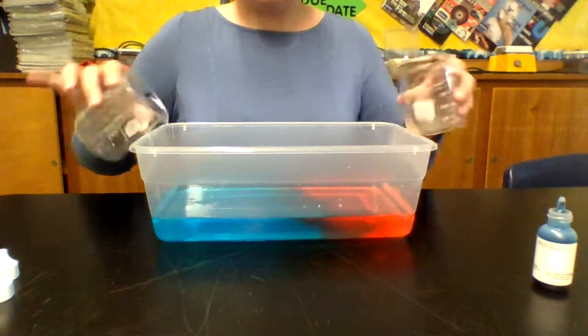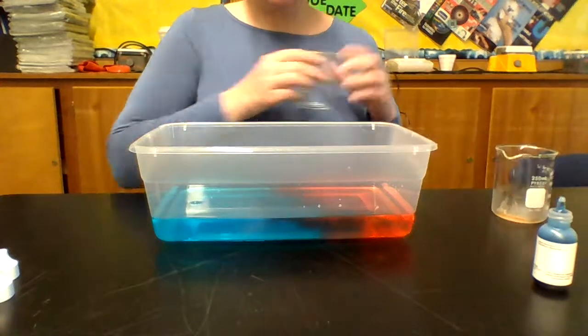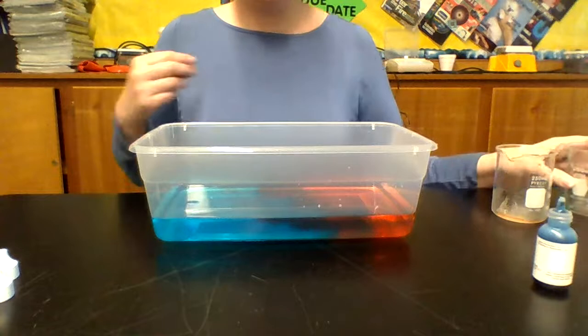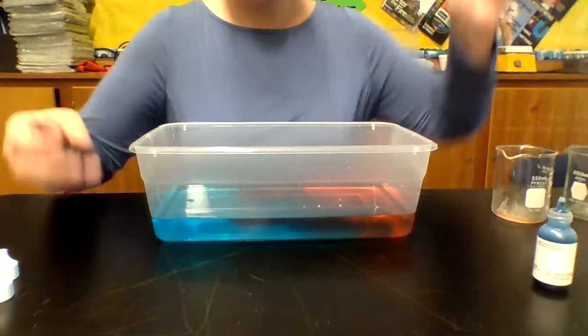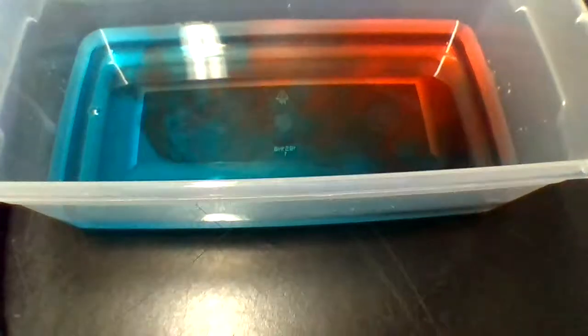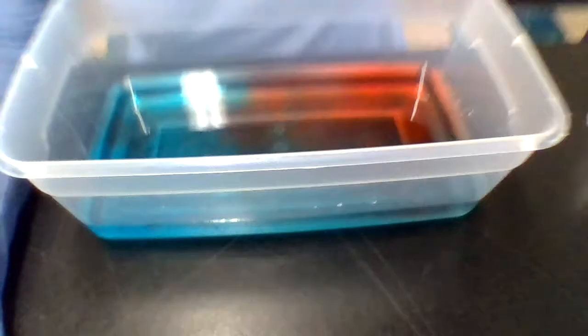All right. So we definitely got something going on here, guys. So I'm going to give you a top view. We definitely have some swirling motion going on. Once again, you can definitely see we do have some layering going on.